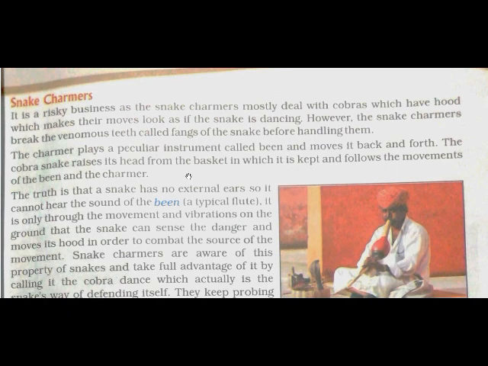The charmer plays a peculiar instrument called a bean and moves it back and forth. The cobra snake raises its head from the basket. It keeps following the movement of the bean and the charmer. So it looks like, when the snake charmer takes the bean and moves it, the snake raises its fan and then raises its head, and it moves in such a way that it looks like it is dancing to the tune of that bean.